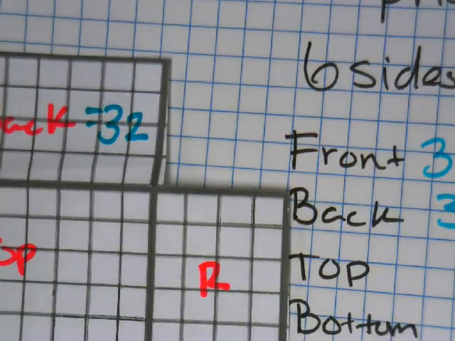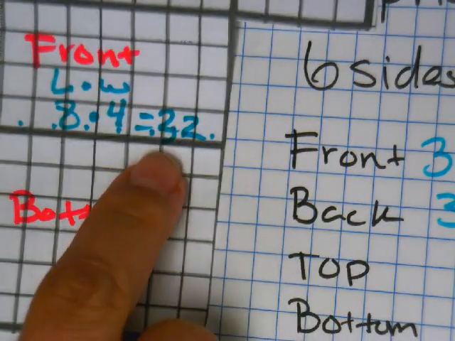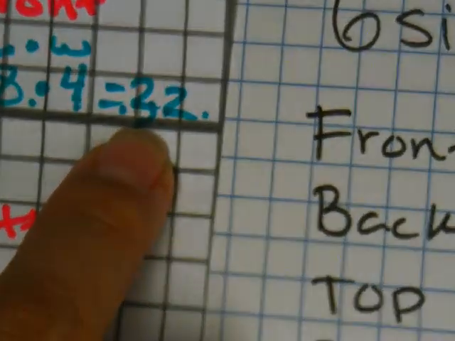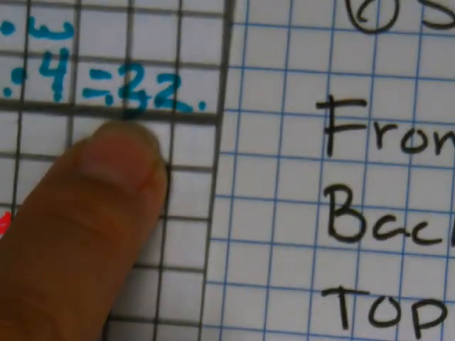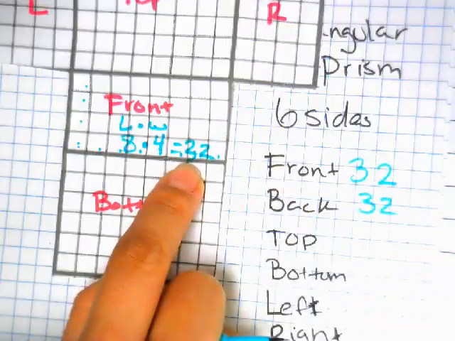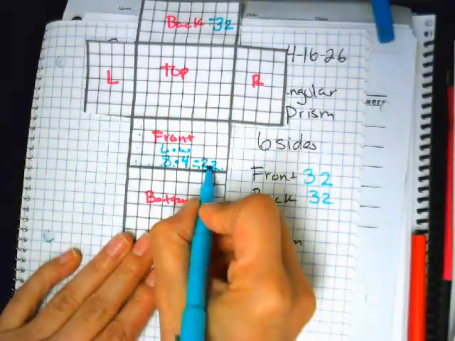Oops. You see I added it right there. You see it? Wasn't that part of the code? Okay, so it's 32, it's obvious.